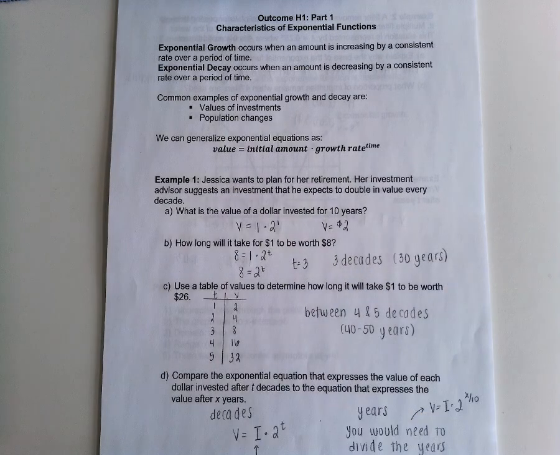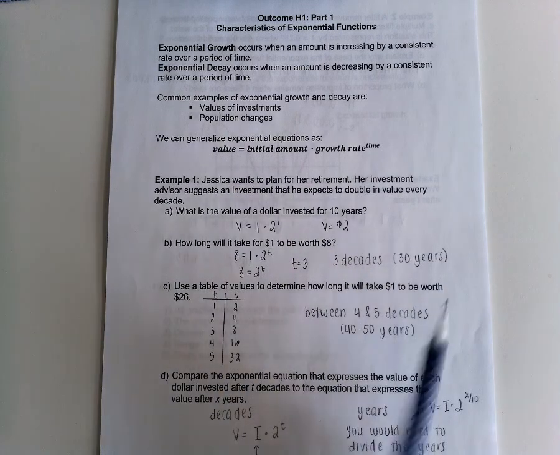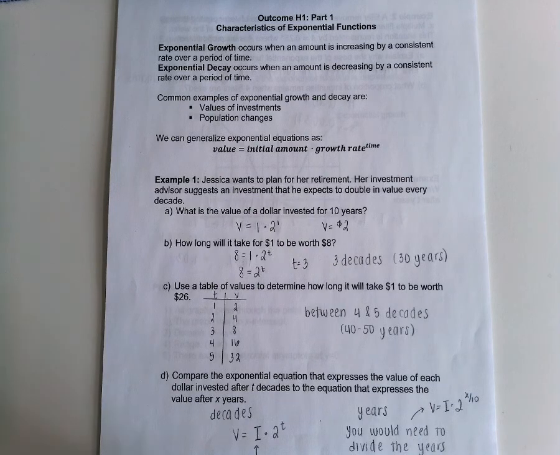Now, you could use a table of values to determine how long it would take for $1 to be worth $26. So you can see here, after the time of 1 decade, the value would be $2. After 2 decades, it would be 4. After 3 decades, it would be 8. 4 decades, it'd be 16. After 5 decades, it'd be 32. So somewhere between 4 and 5 decades, or 40 to 50 years, that investment would be worth $26.